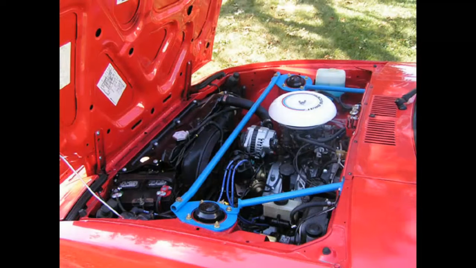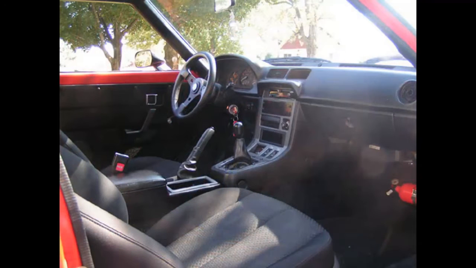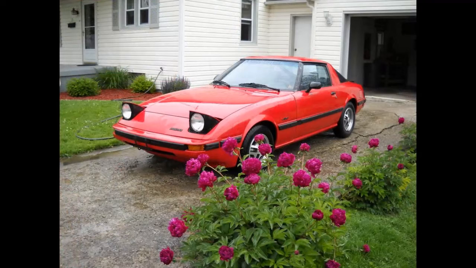And here's the second one that I owned after I sold the first one. This one was a 1983. And here's the inside of it after I finished it. And finally, the one that I own now that I'm still working on, which is in pieces in my garage at home. So hopefully someday I'll get this one completed.